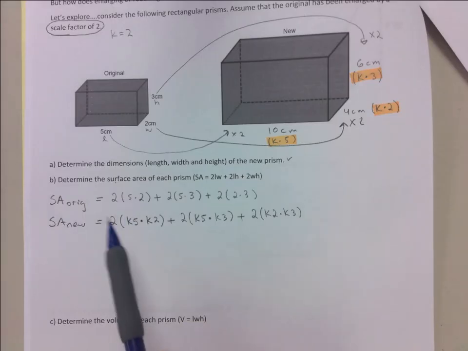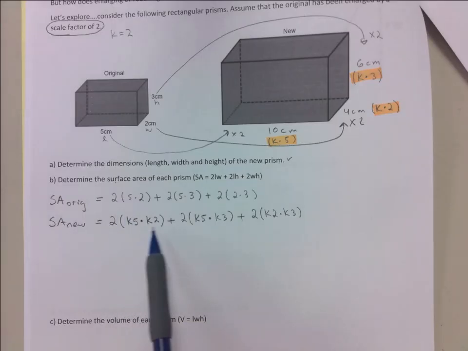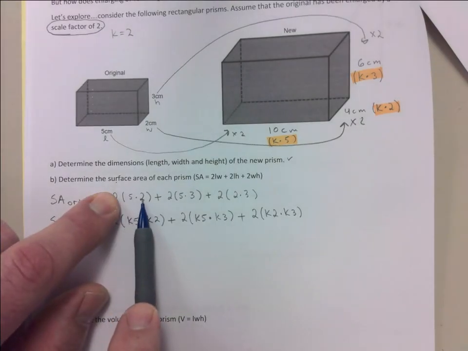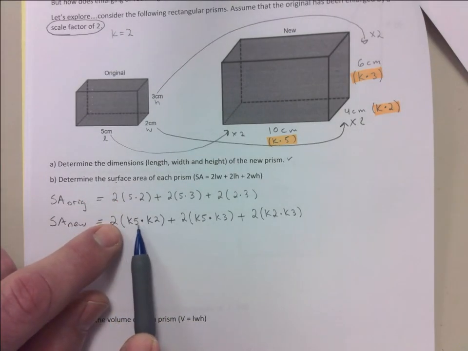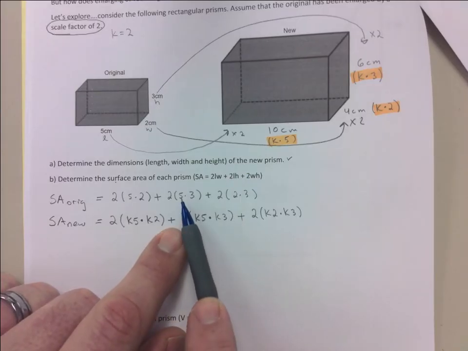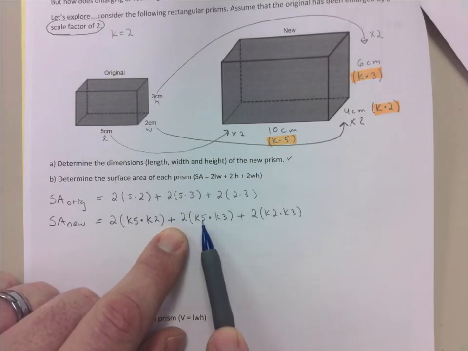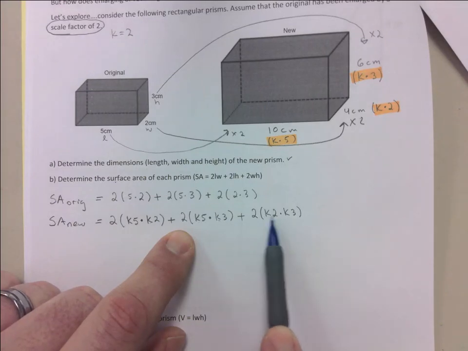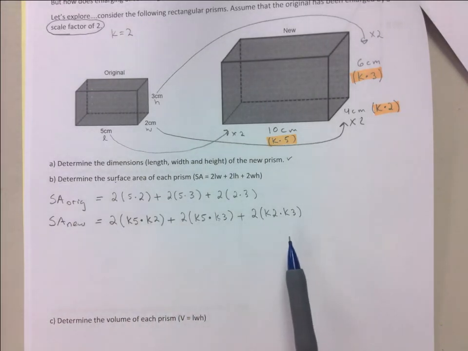Yeah, so what I want you to notice is that for us to do our new shape, k affected every single one. Look at that, there used to be a 5 and a 2, but now the 5 and the 2 have been affected by k, each of them, right? The 5 and the 3 are still here, but for the new shape, both the length and the height have been affected by k, and so forth. So everything has been affected by a factor of k.